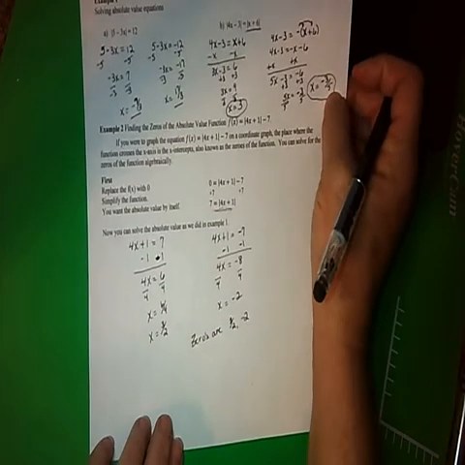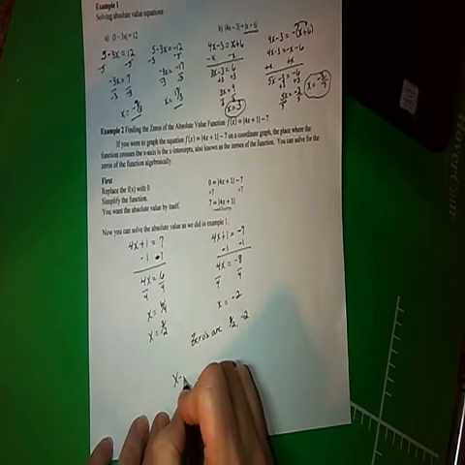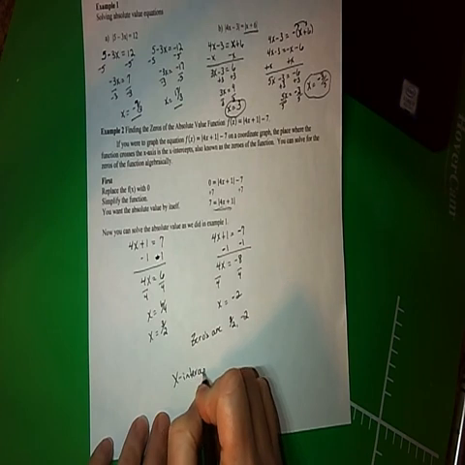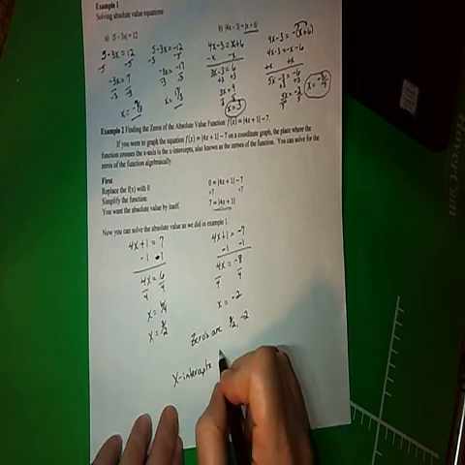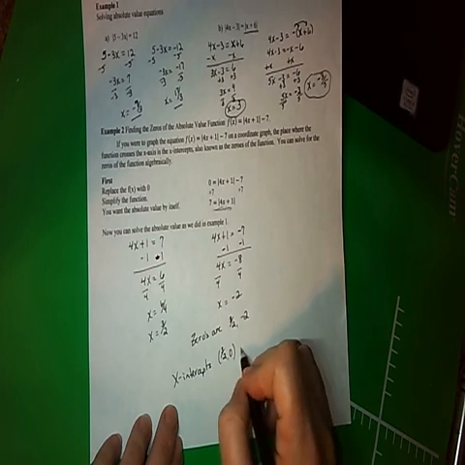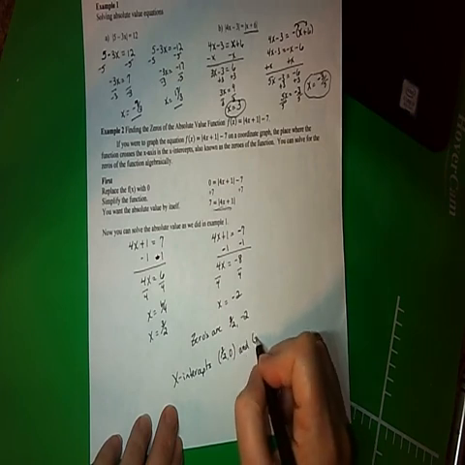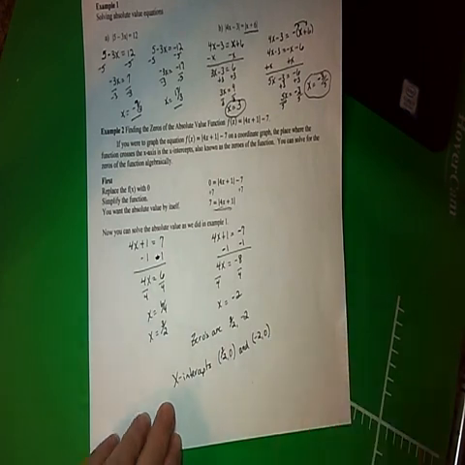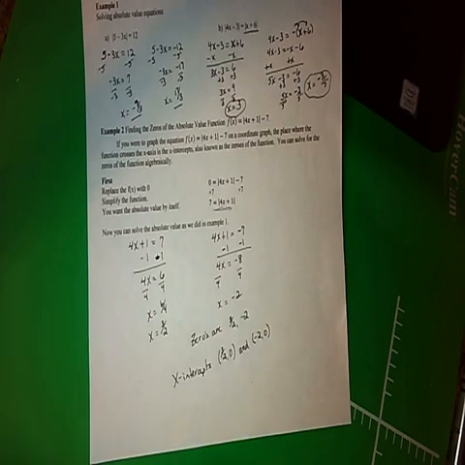If I wanted to write it as x-intercepts, then we have to write it as an ordered pair. So 3/2 and 0, and negative 2 and 0, because the x-intercepts is where it crosses the x-axis. So this is the end of part 1.